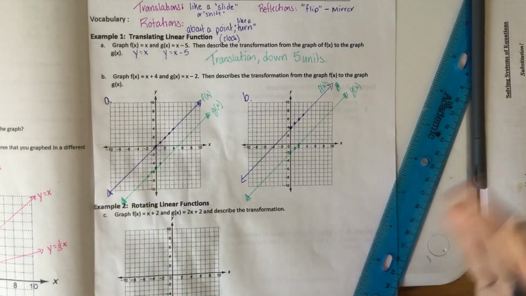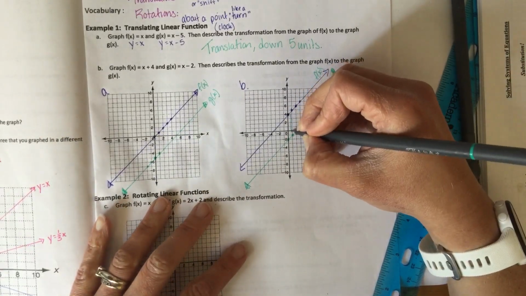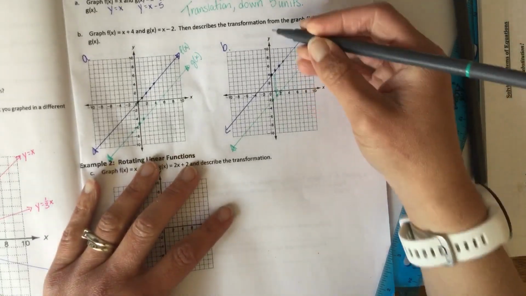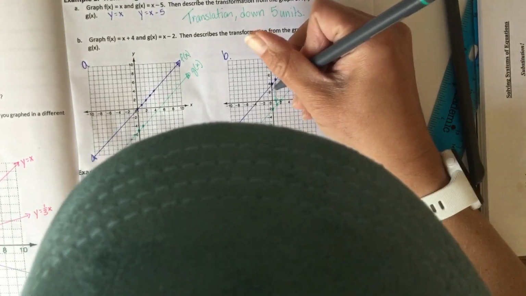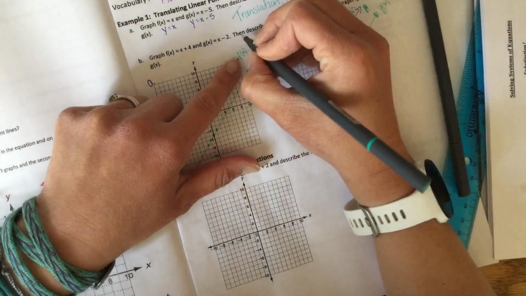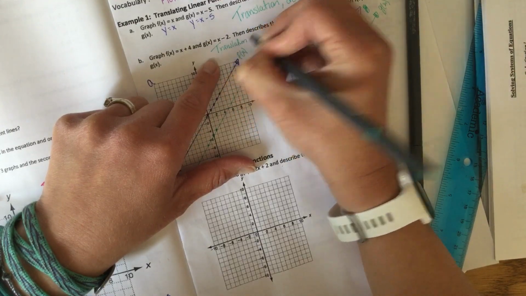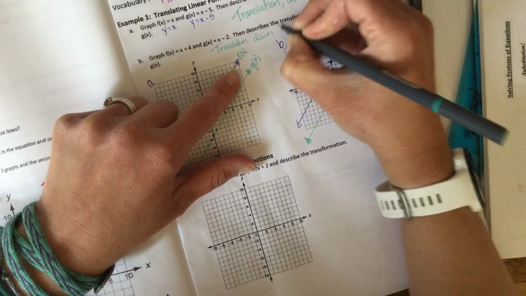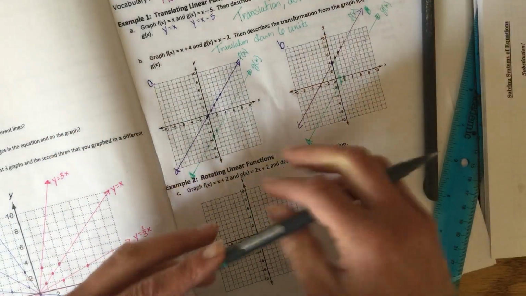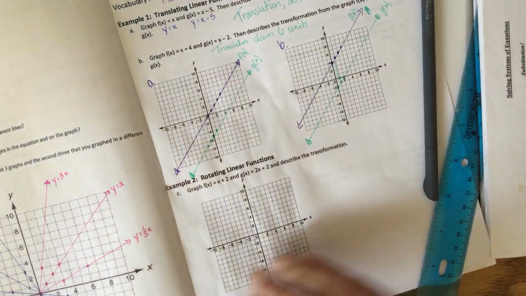Well, what happened from one to the other was at +4, and it shifted down. Well, how many units? I always use my intercept, my y-axis to count. So 1, 2, 3, 4, 5, 6 units. So it was also a translation. Down 6 units. Now they're not always going to go down. That was just the 2 examples that I had picked out for us here.